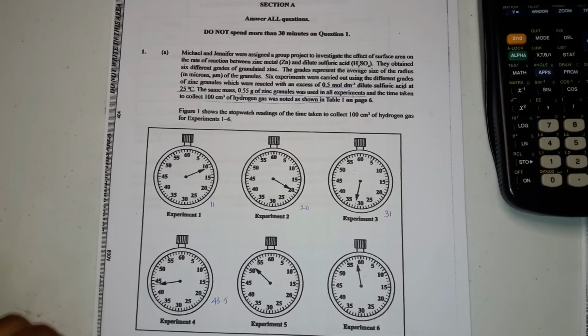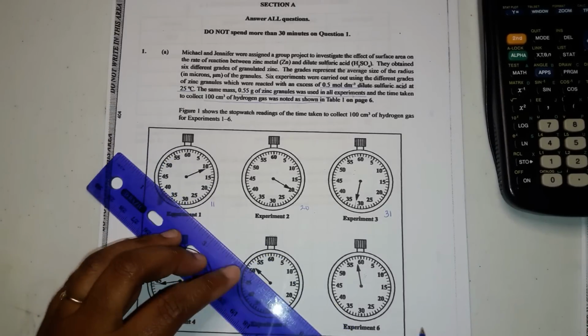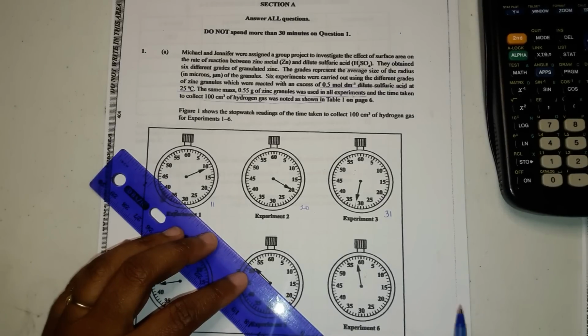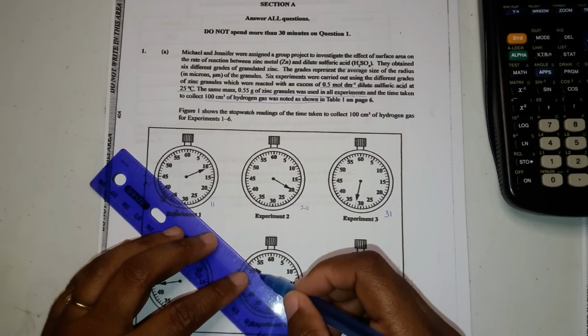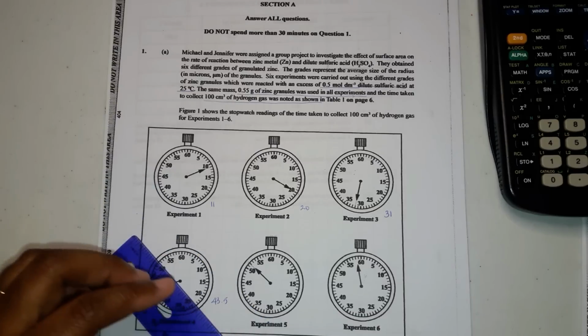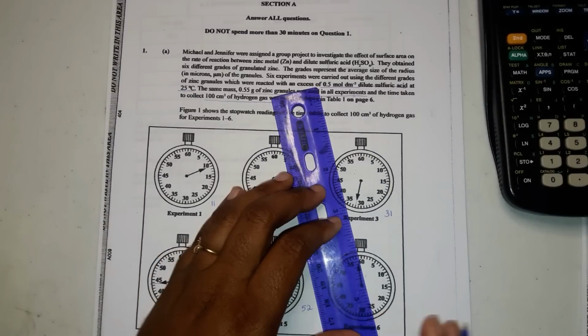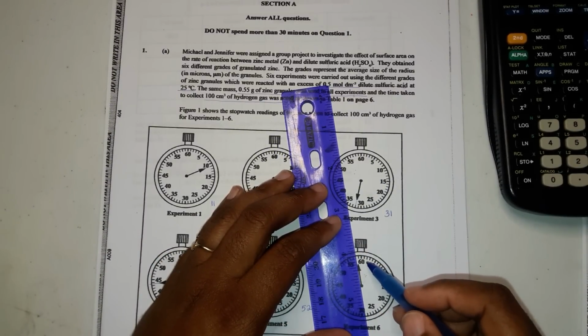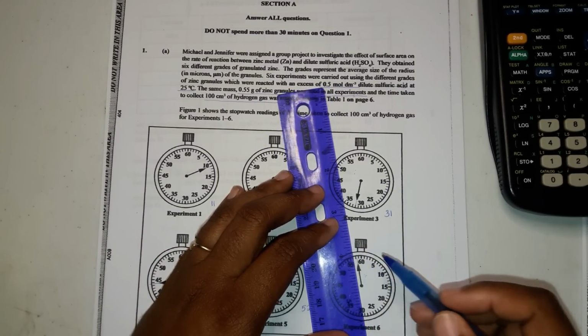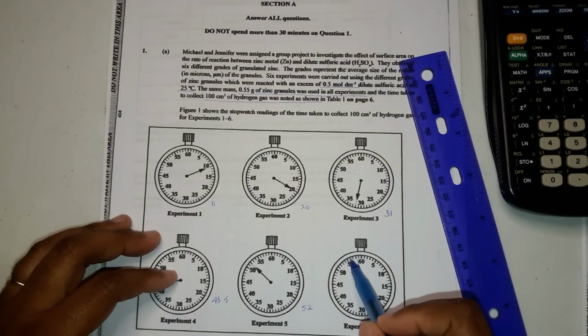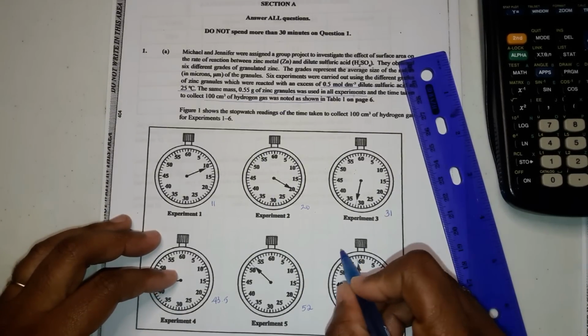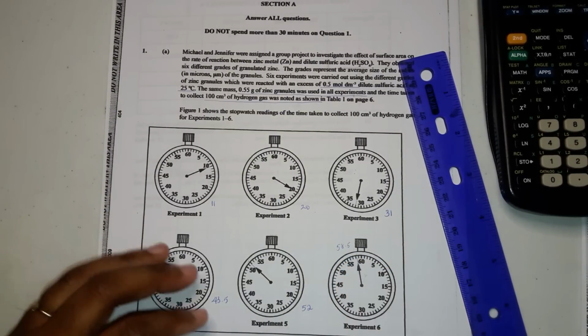43.5. And then this one, let's see. I want to go along the line. So this looks like it's 52. And then this one looks like it may be in the center. So this might be 6, 7, 8, 58.5. So those are the times right there.